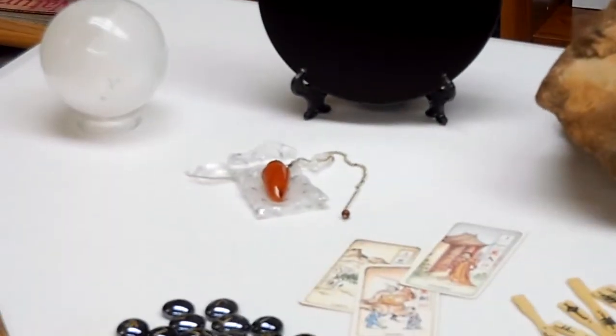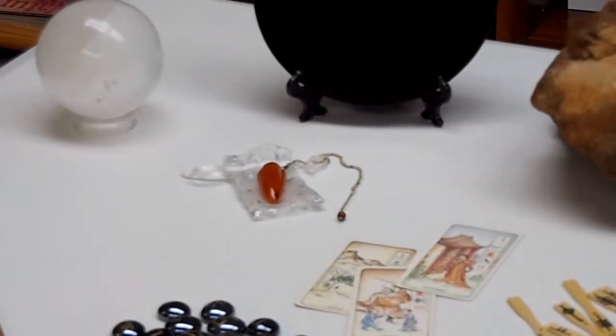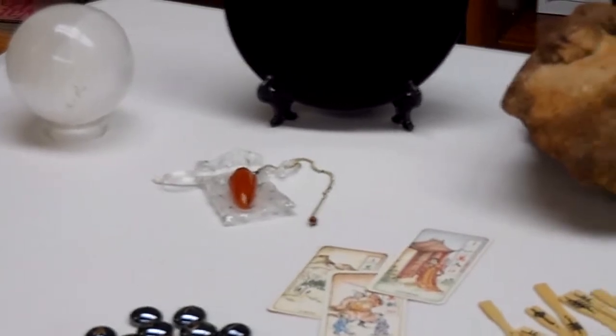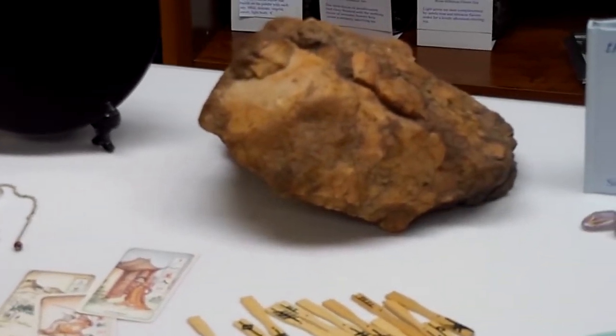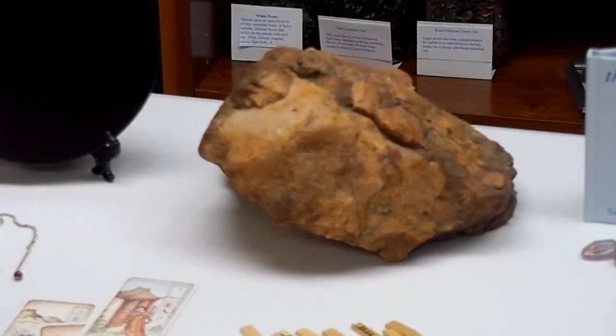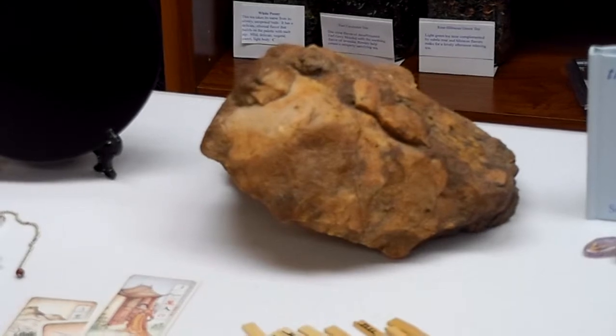Below that little orange piece, that's a pendulum. Pendulums are used generally to give you a yes or no answer, but you can use different charts with them. We'll talk more about that later. This big honking piece of rock right here, this is a piece of granite that I use for divination. It's also a piece that I use for meditation and journeying. And you would use something like this to look in it for, again, shapes or patterns.